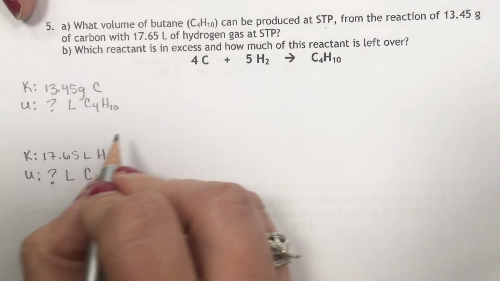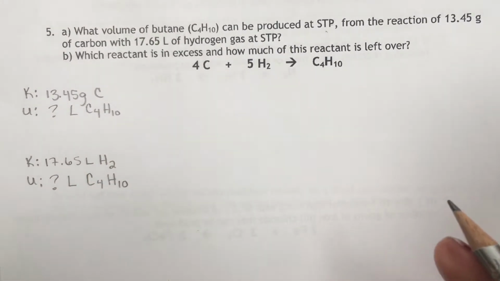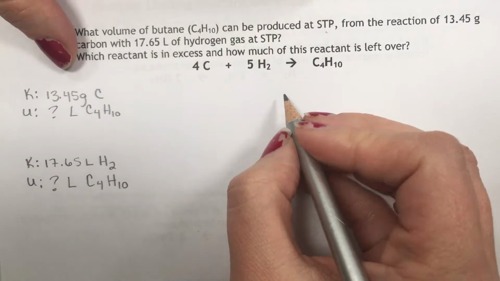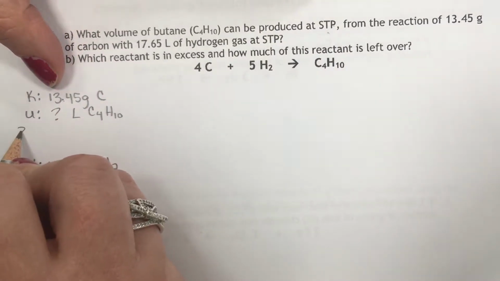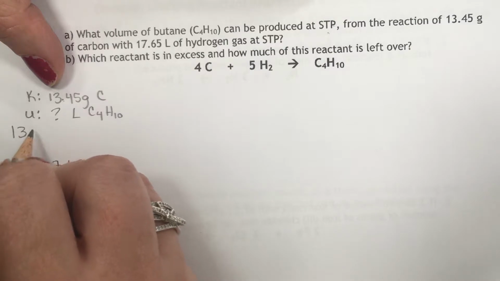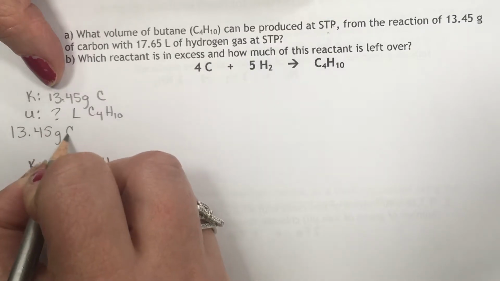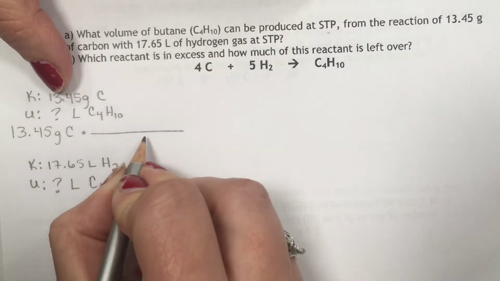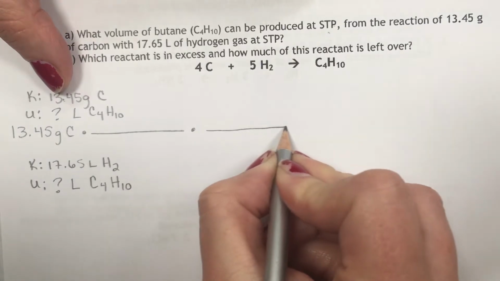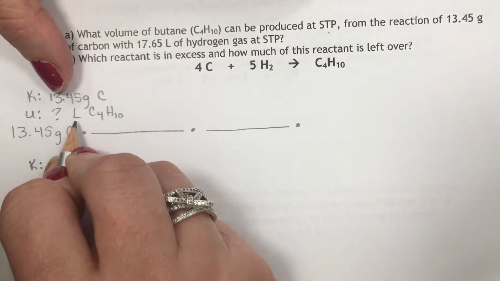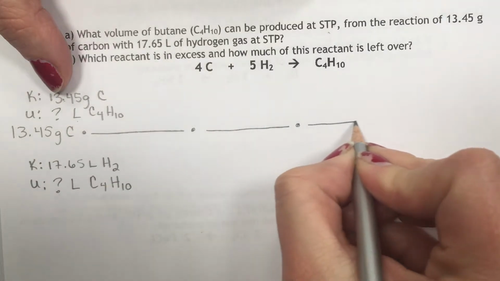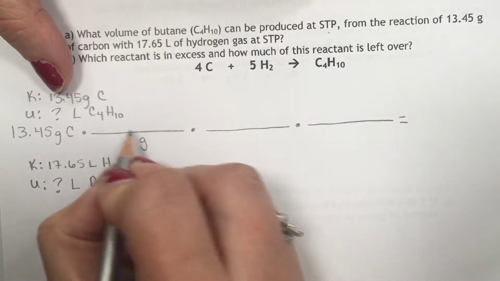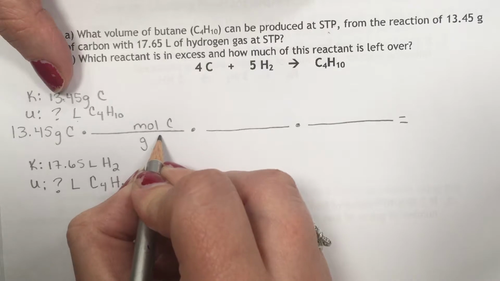Okay. So we're going to find out which one's the limiting reactant and excess reactant first. So that's our first step. Right. So we're going to start with our known, which is 13.45 grams of carbon times something. Okay, so we have grams. We need to convert to moles so we can do our mole to mole ratio. And then, since we don't want to be answering in moles, we're going to have to convert out of moles to liters, okay?